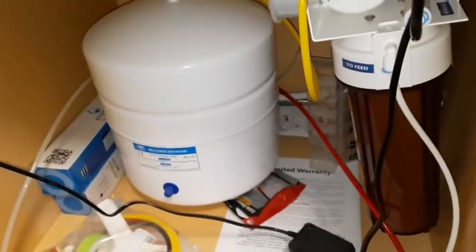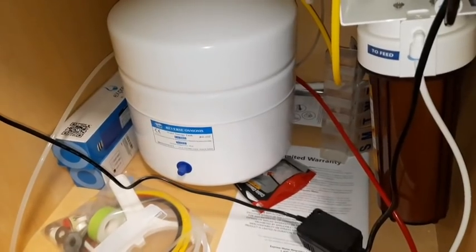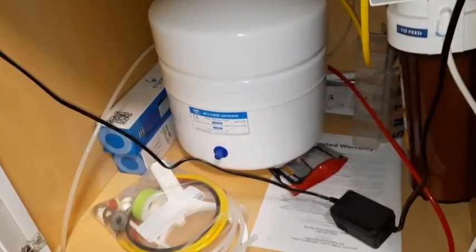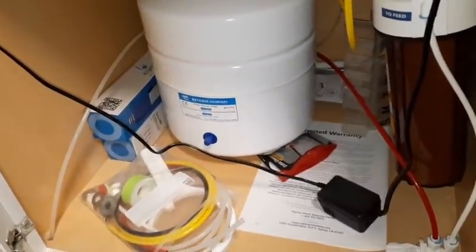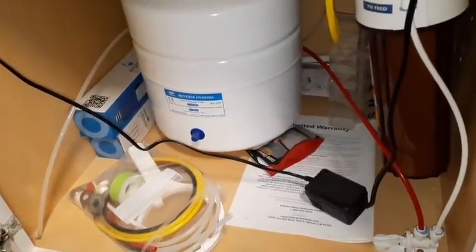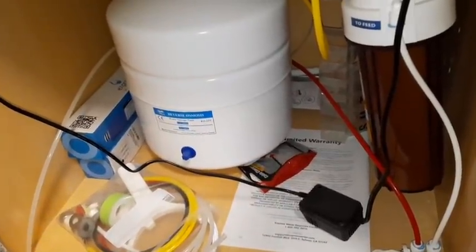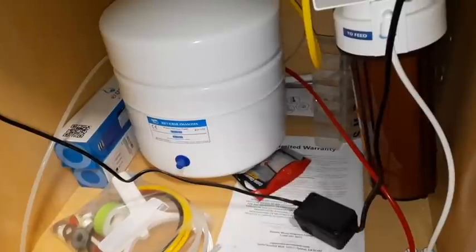This system took me about an hour to install. And it really was not complicated because it came with good instructions. One of the disadvantages of this system is that it takes up a lot of room. So this here is a 24-inch cabinet, and it's taking up the entire area. So you're going to need to have room to install this if you want to install one of these.